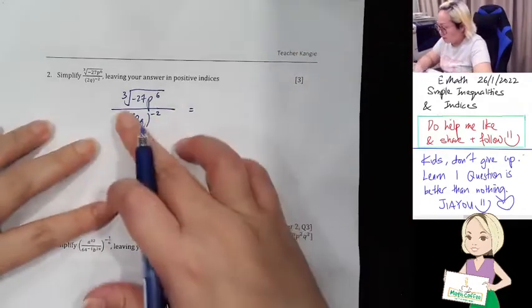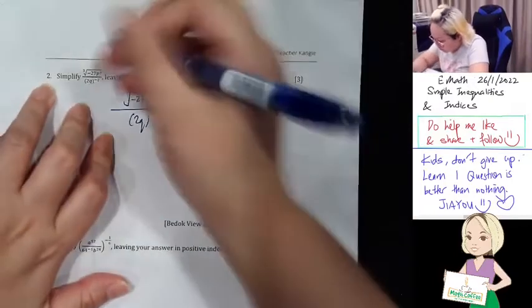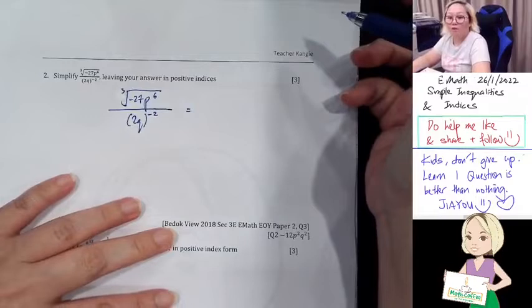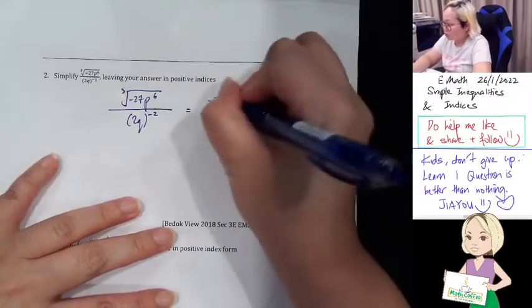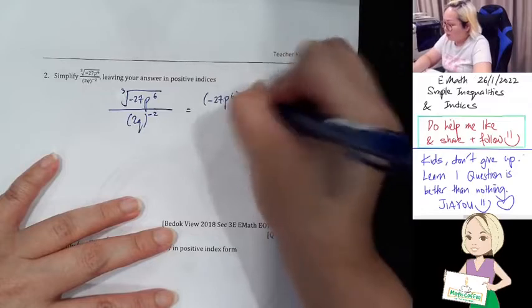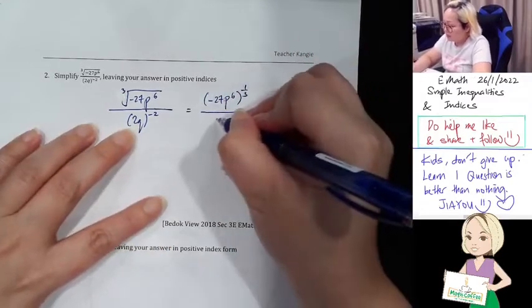Okay, so over here, see, this is cube root. I think this cube root, I wrote too big already, I must write smaller. Remember, our cube root is to the power of 1/3, right? So I'm going to change this to (-27p^6) to the power of 1/3. Over this one, I'm going to just leave it as it is first.